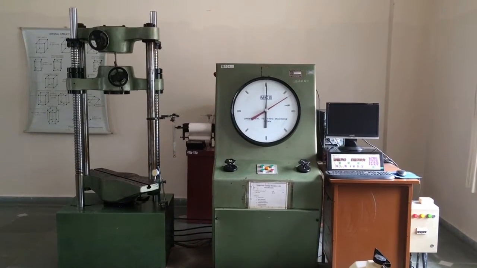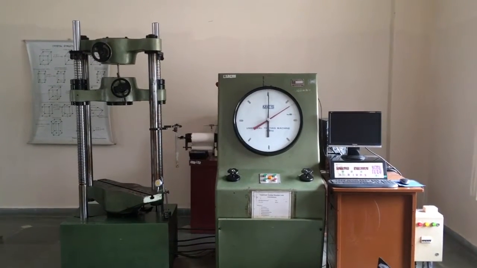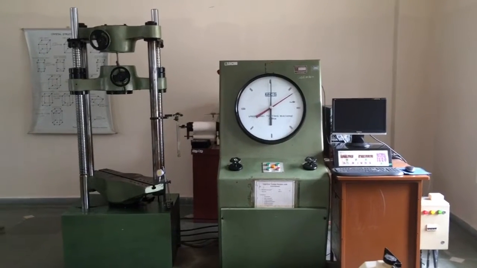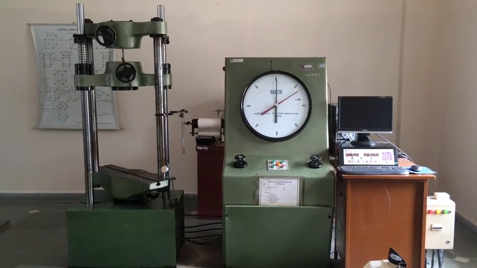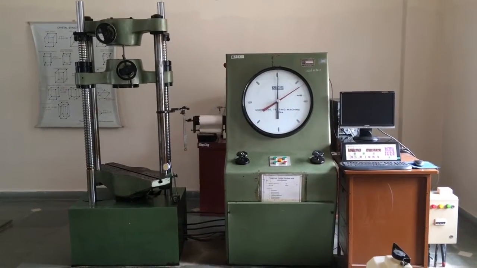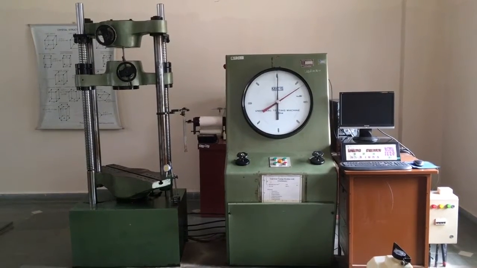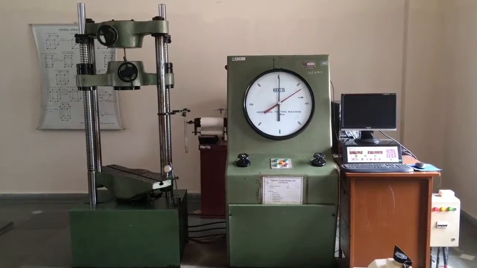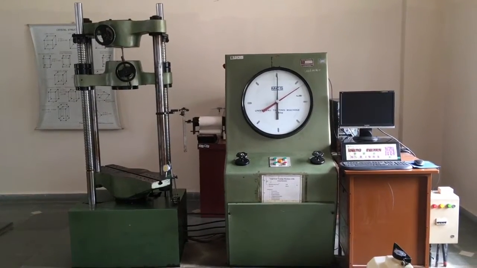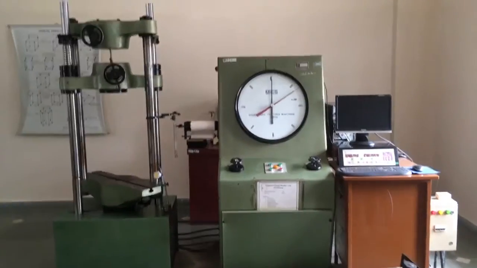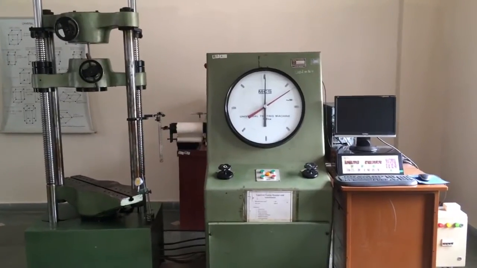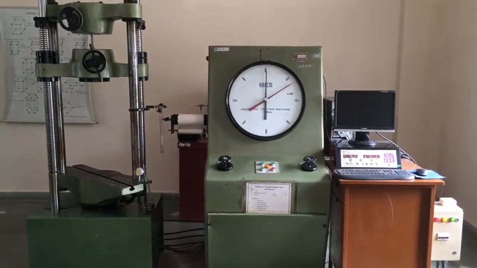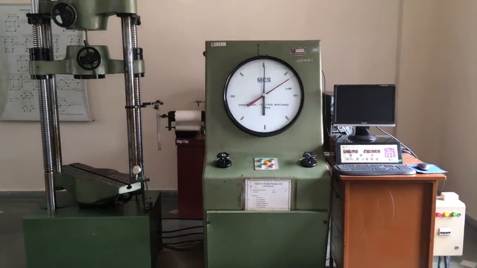Hello everyone, in this video we are going to discuss how to conduct the tensile test on the tensile specimen by using a universal testing machine and ultimately draw the stress strain curve for the material which is gradually loaded by using tensile load. Now first, the test is conducted in this machine, that is UTM, universal testing machine.